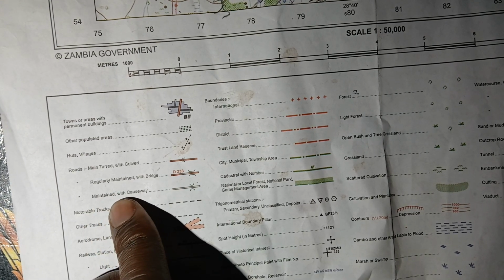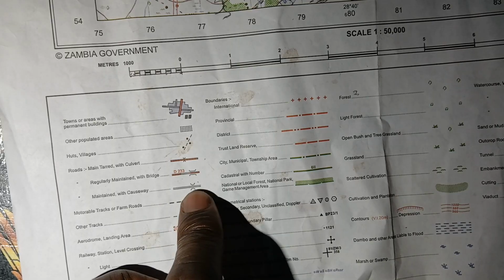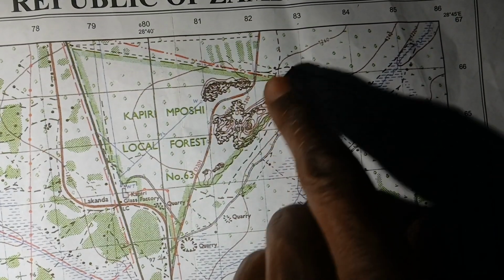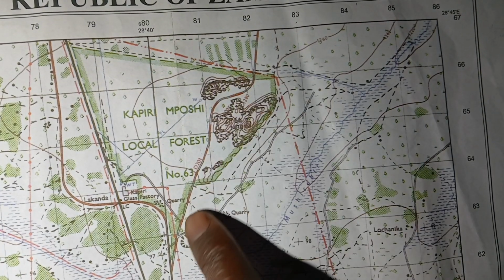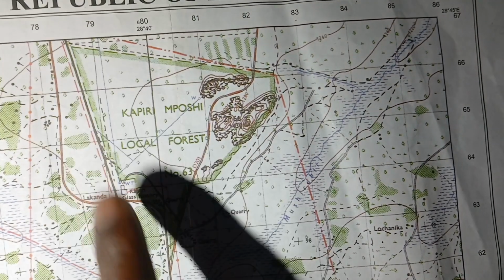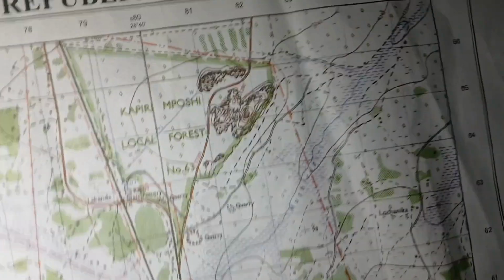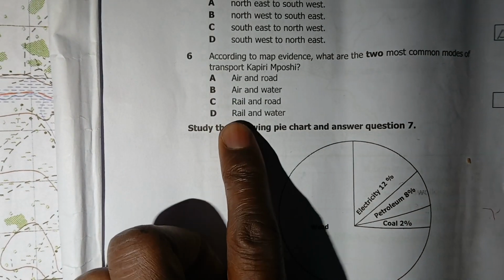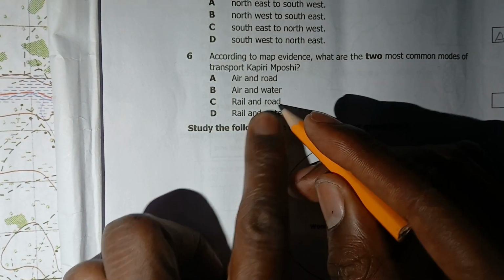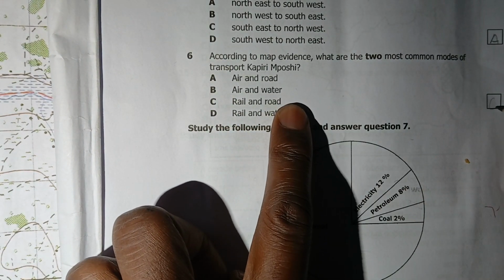Maintained with causeway is this one. So that means all these are roads, and this one is a railway. So when you go on the multiple choice, you'll find that the answer is supposed to be railway and the road. C. That's the answer, C.